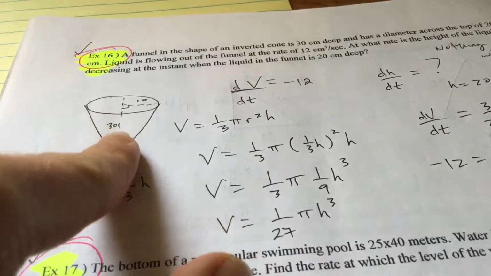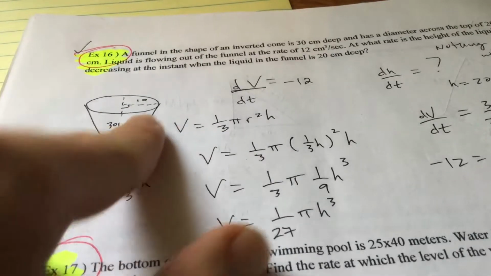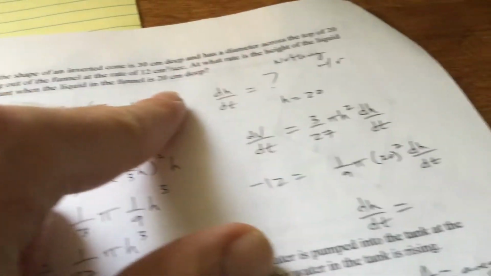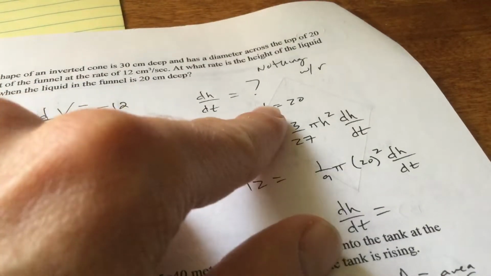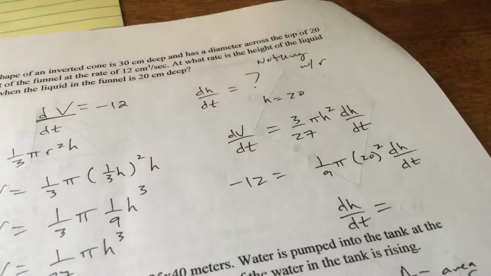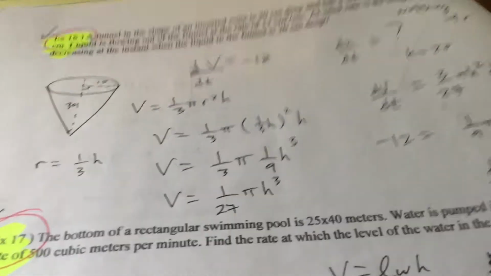So the height of the liquid is decreasing, so it better be a negative derivative. When the height is 20, that's what I want. I want dH/dt when the height is 20. Notice I give you nothing about the rate at which the radius is decreasing. We can't solve for those two unknowns.